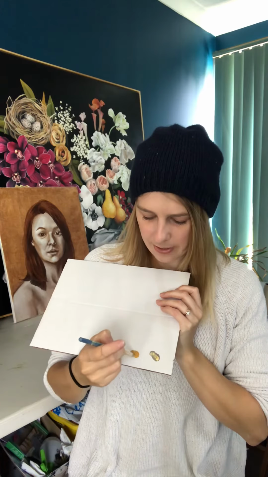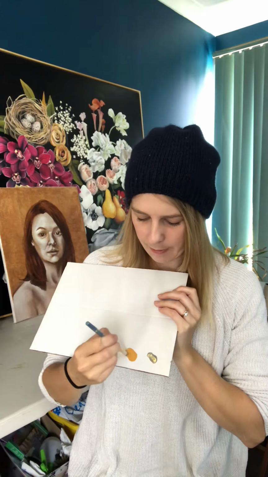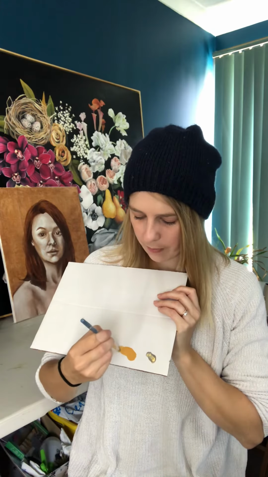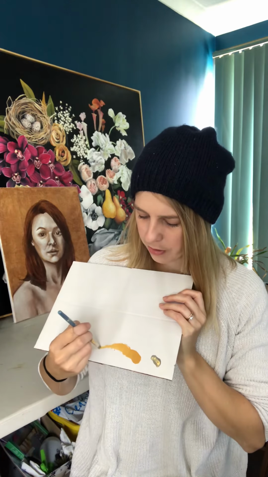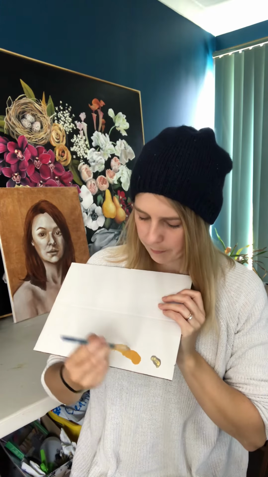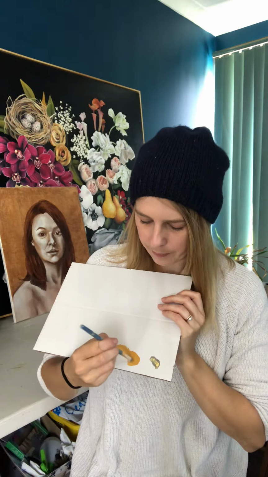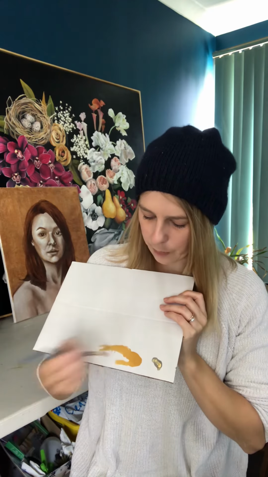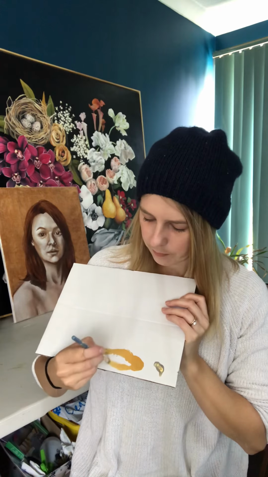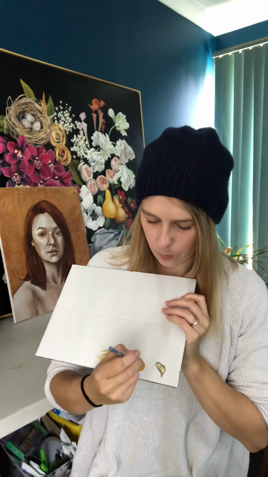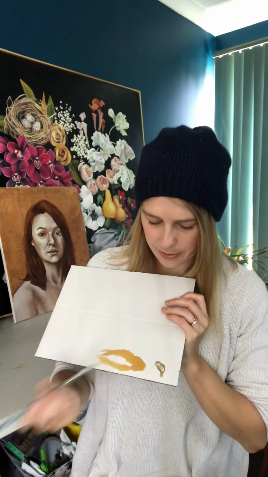So what we're going to do is just have a bit of a play with the oil painting. Just move your brush around in circles and just get a feel for what the oil paint feels like on the other end of your brush. See how it blends, see how it moves, see what happens when your brush gets dry or when you're moving it around in the paint.